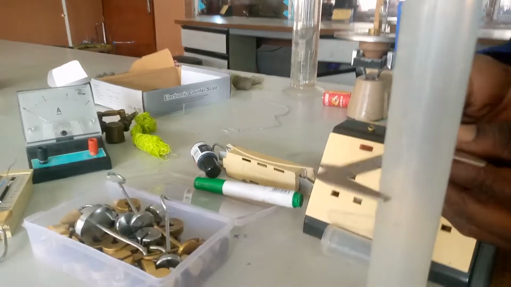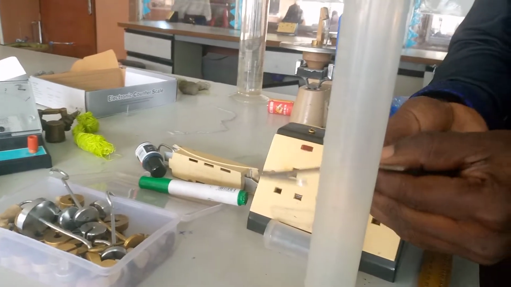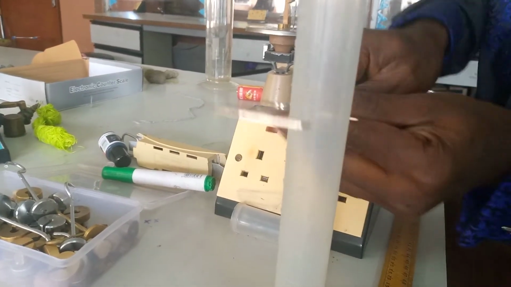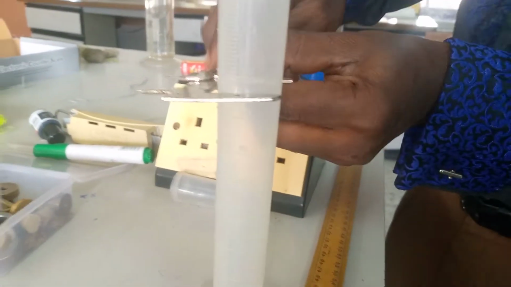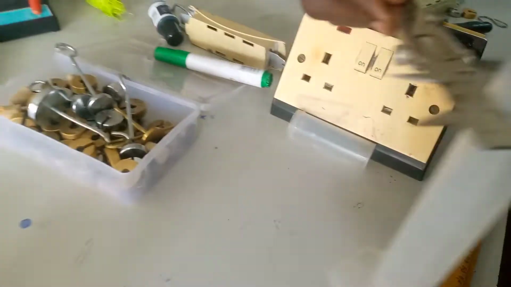Let's take, for instance, if I want to measure the external diameter of this one, we just do it like this, then you knot it. After knotting it, you take your reading. This is the main reading, and our main reading here is 4.5. Then you check your vernier reading, which is 0.5.